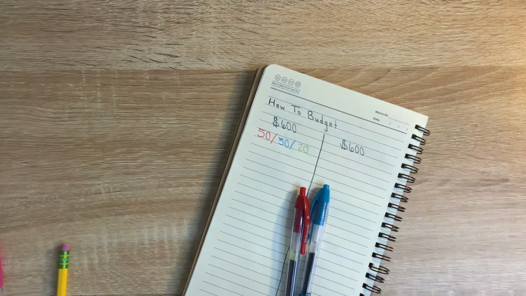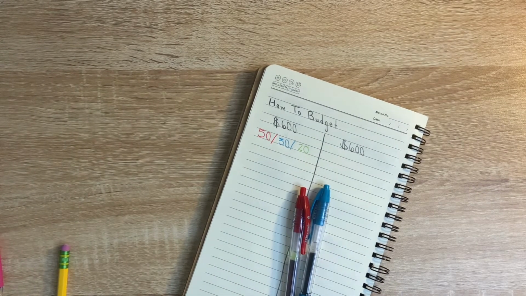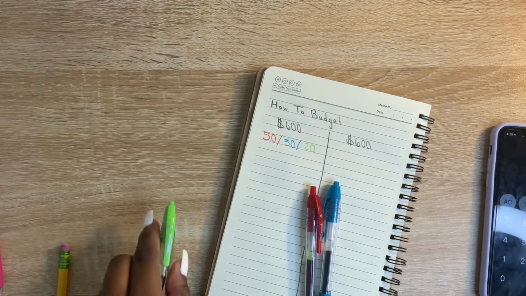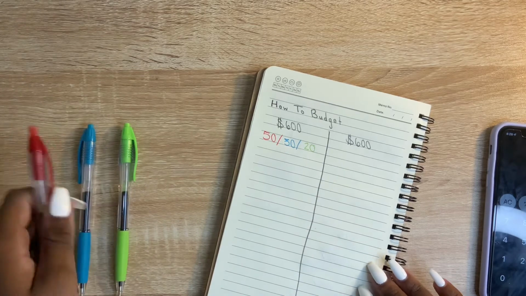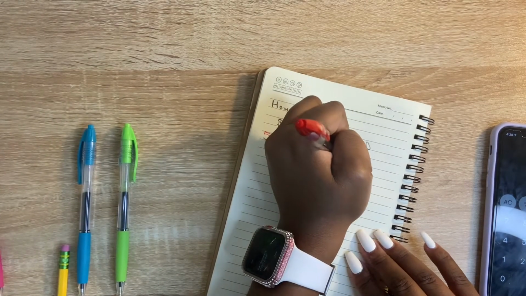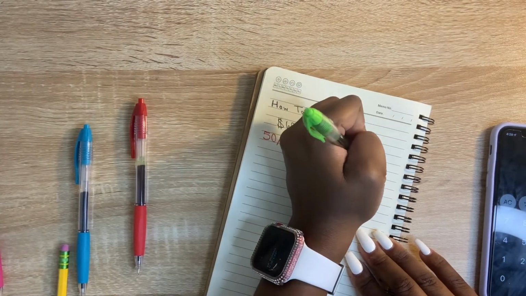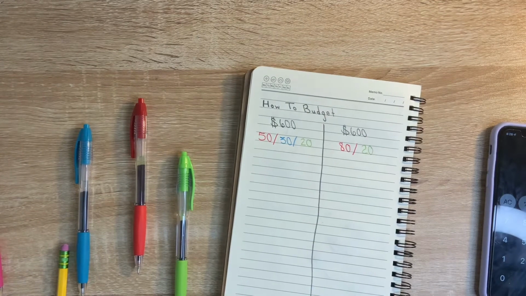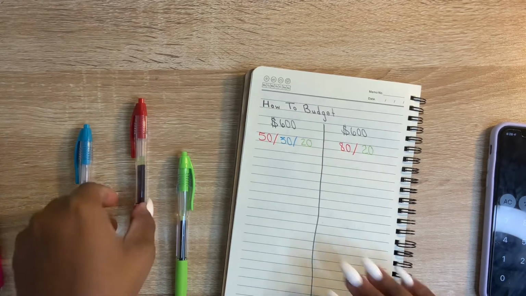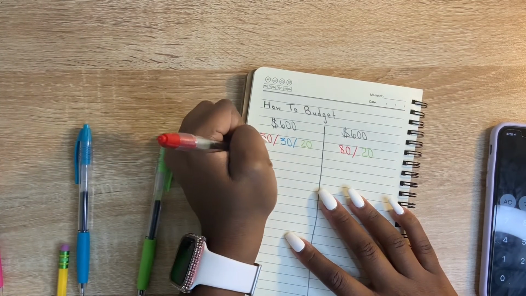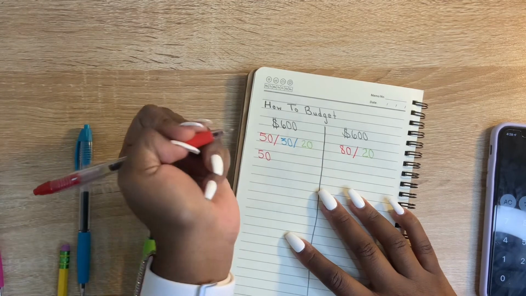Let me open my phone back up. Okay, so let's get into it. And let's go ahead and put 80 on the other side, and then 20. I don't really know the pros and cons, what's the difference, but I'm just going to show you how to do them. All right, so $600. 50 is basically bills or expenses. I'm just going to put bills.